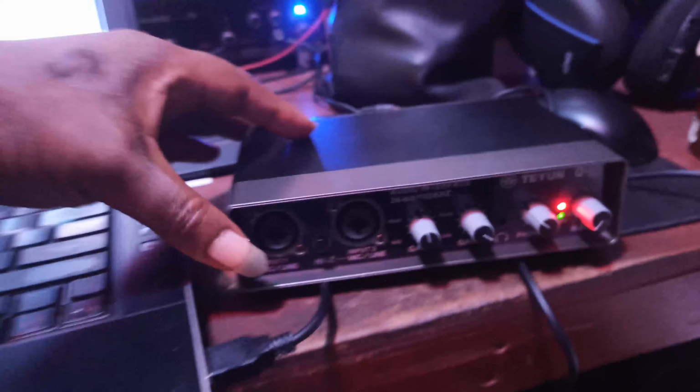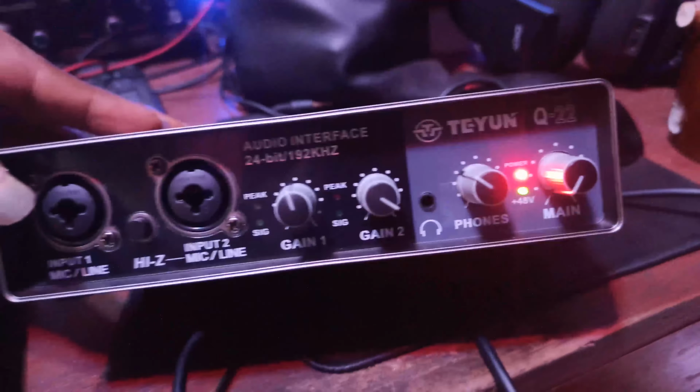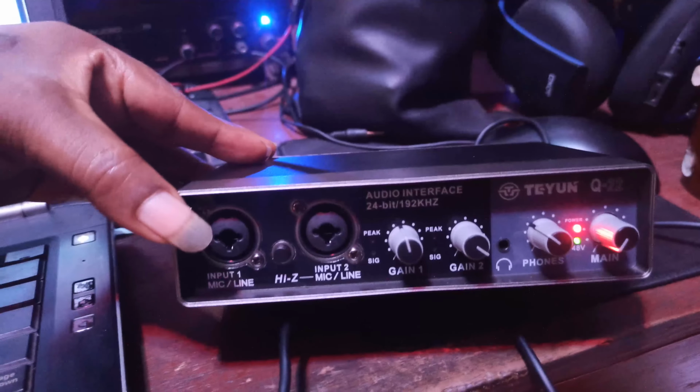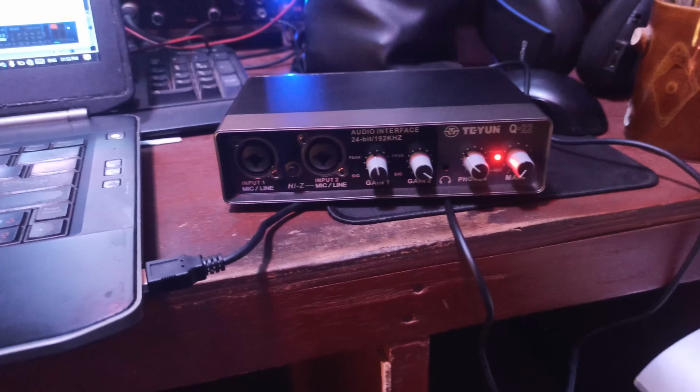So guys, the USB from the Teyun interface has been connected to my laptop, as you can see right here. As you can see, the interface is powered on. Also, the phantom power is powered on. I'll just go right there and put off the phantom power. And here is the button. I'll just put it off. So as you can see, the sound card is powered on already.